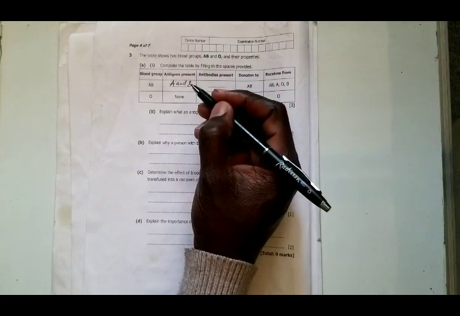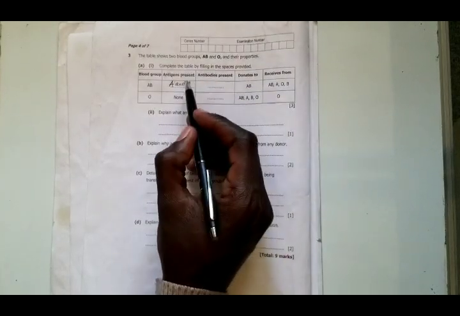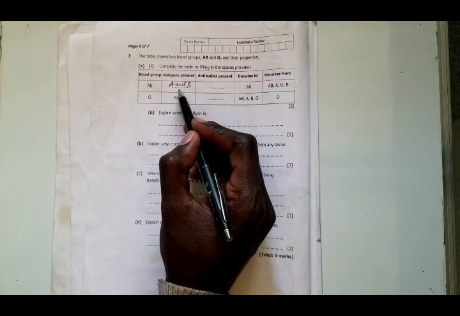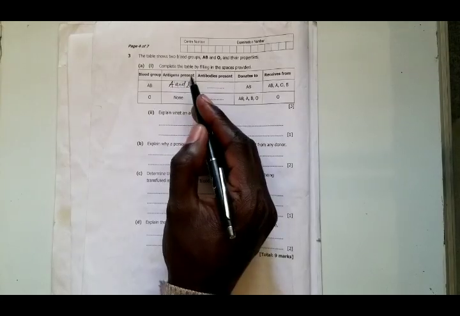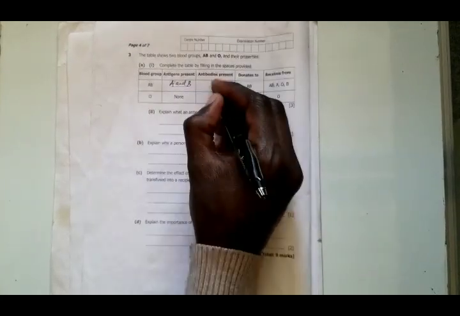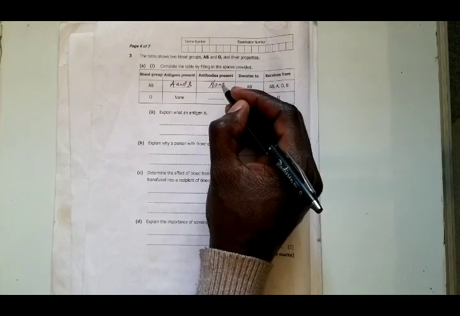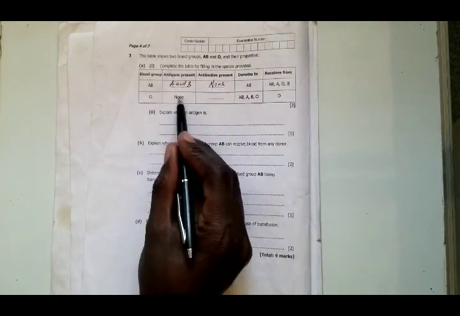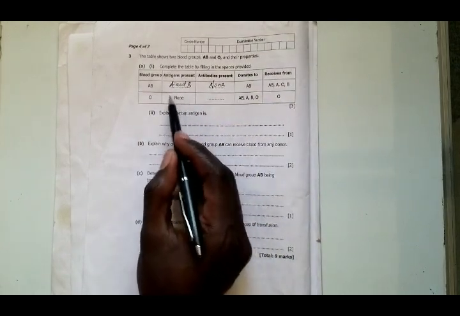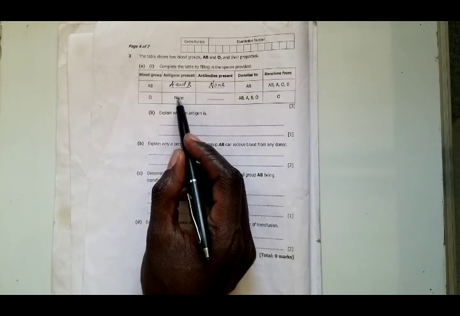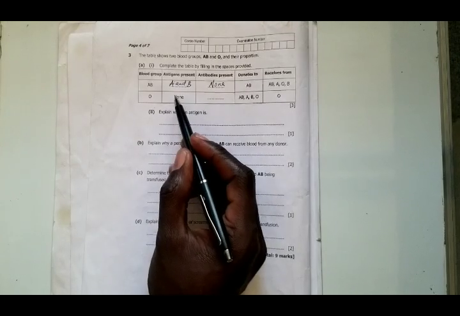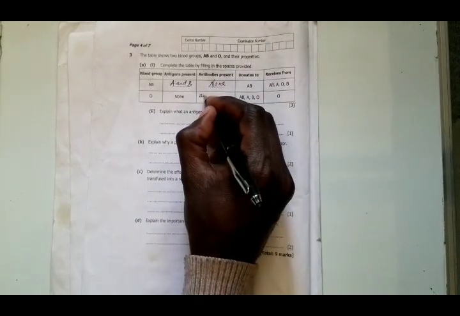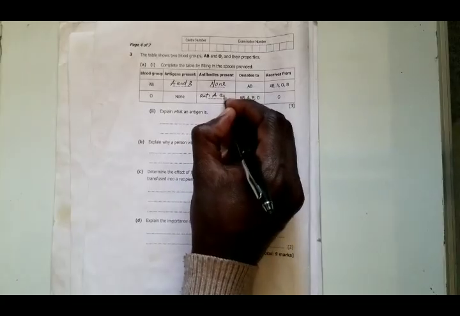So those are the proteins that are going to be found on the surface of your red blood cells if you're in blood group AB. But when it comes to the antibodies, a person who is in blood group AB has got none. That's what we mean. But what about the person who is found in blood group O? Yes, there are no proteins found on the surface of the red blood cells, but such a person has what we call antibodies. So you're going to find that there's antibody A and B present in such a person.